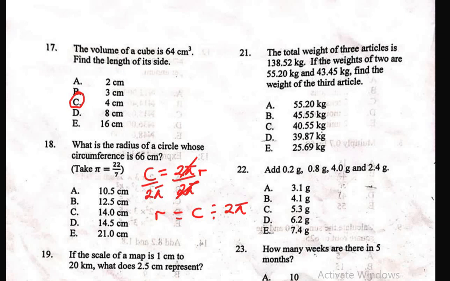Radius equal to, in the question, circumference is 66 centimeters. 66 centimeters divided by 2 times pi. Pi is 22/7.